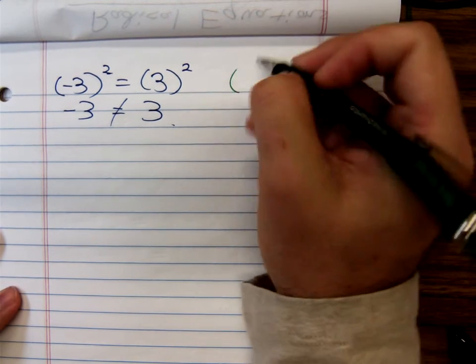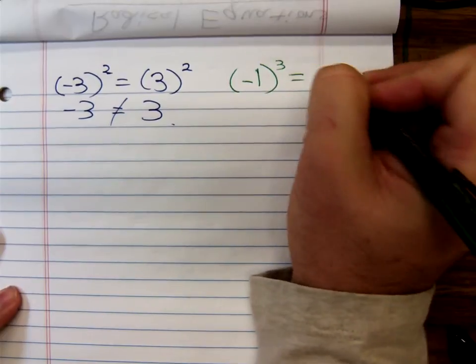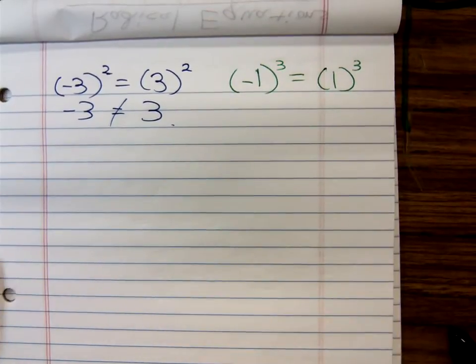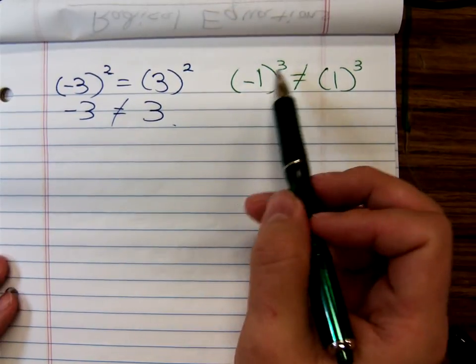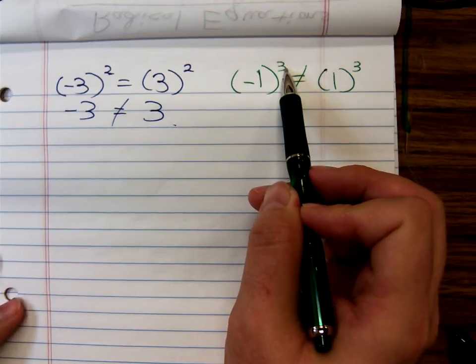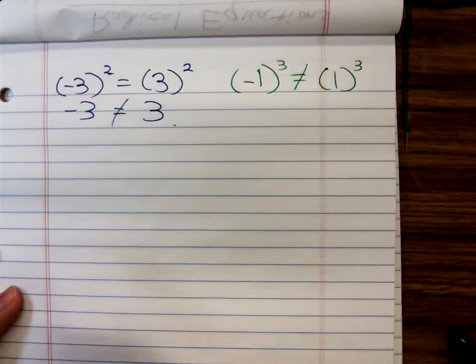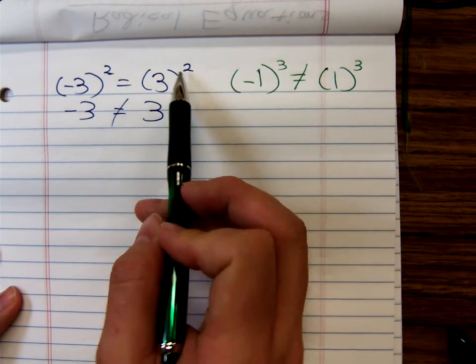Now what about, before I write this down, suppose we had, instead of squares, cubes? Does this happen with cubes? Is that a true statement? If you raise a quantity to an odd power, do you change signs? No, you don't. That's not even a true statement. If you take a negative quantity and you cube it, it's going to stay negative. If you take a positive quantity and cube it, it's going to stay positive. So we don't have to worry when we're using odd exponents. It's when we have even exponents.